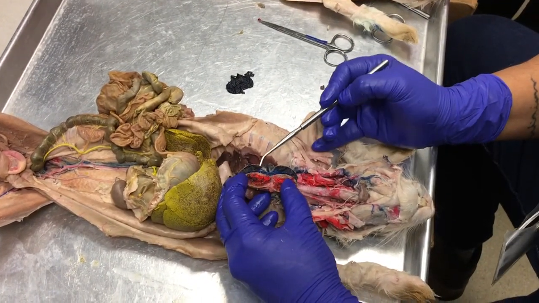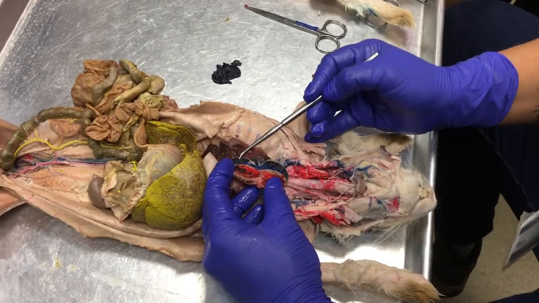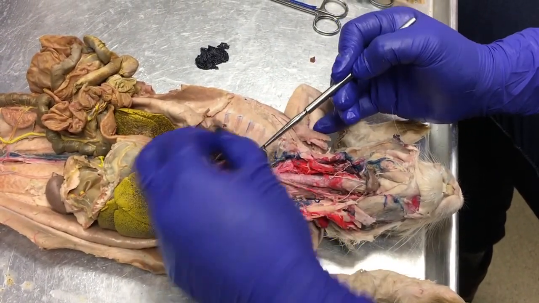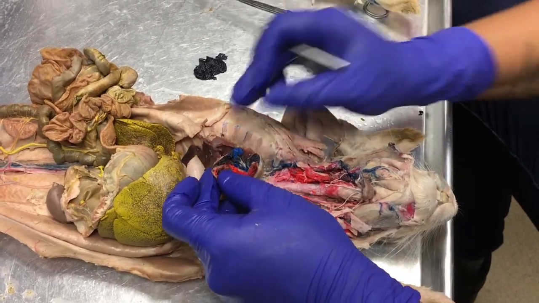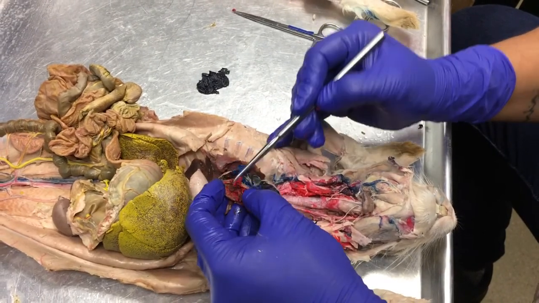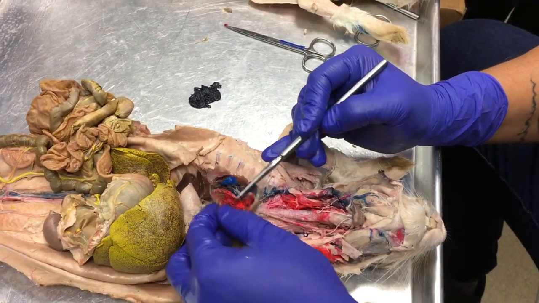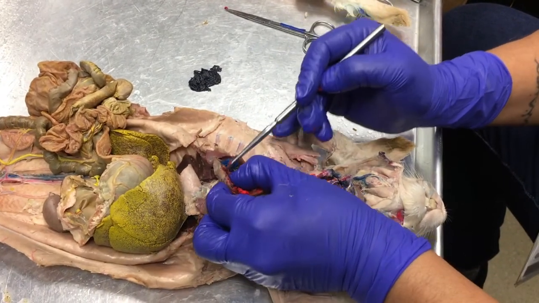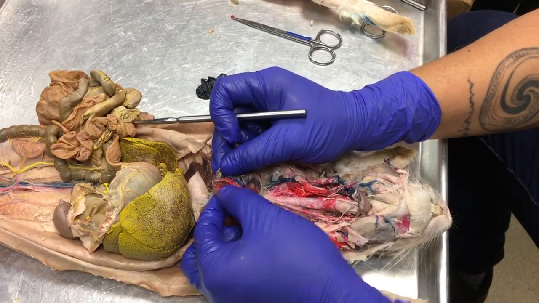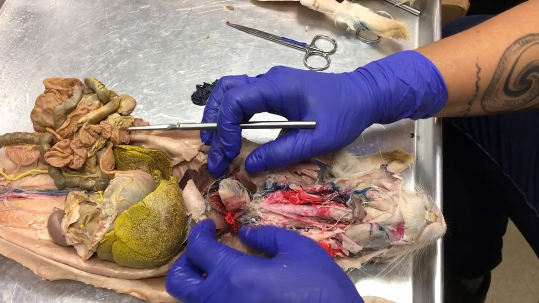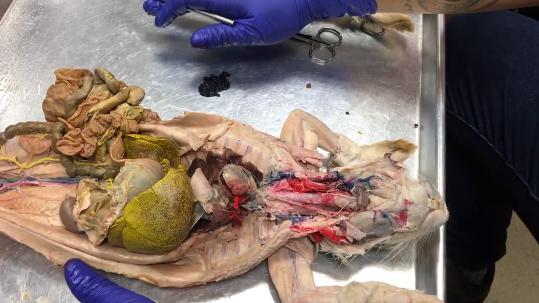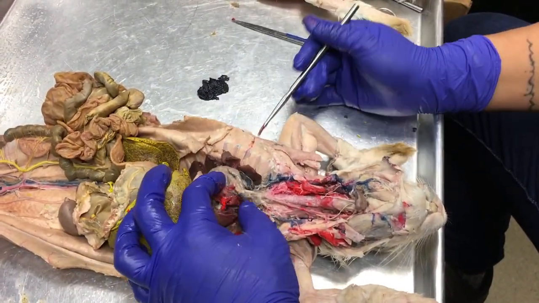So look at here. Look how thin the walls of the right ventricle are. This is all dried up blood and latex. Look at how thin that is compared to our left ventricle. Look at how muscular this is compared to the right. Remember, the right ventricle is only pumping blood to our lungs. The left ventricle is pumping blood all the way around this bunny.